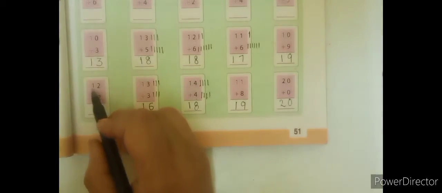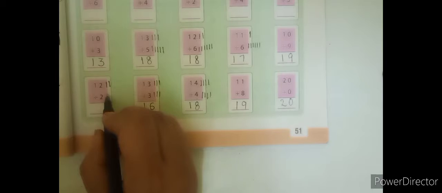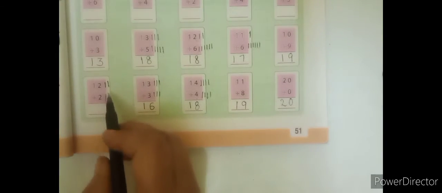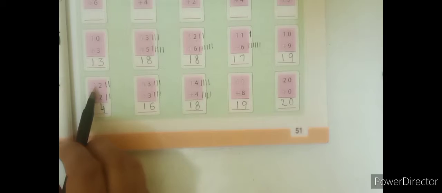Okay, now look at here. 12 plus 2. Now you have to draw 2 lines in front of 2. After that again you have to draw 2 lines in front of 2. Now you have to count all together. 1, 2, 3, 4. Okay, now here is 1 and now you have to write here 1.